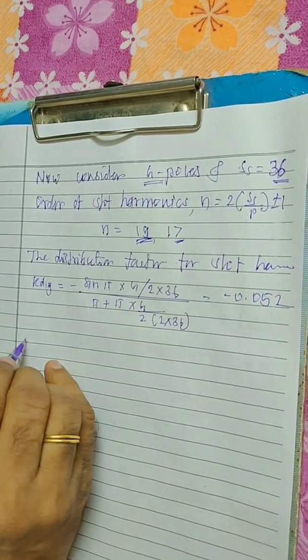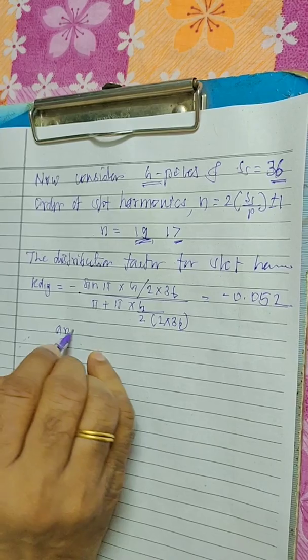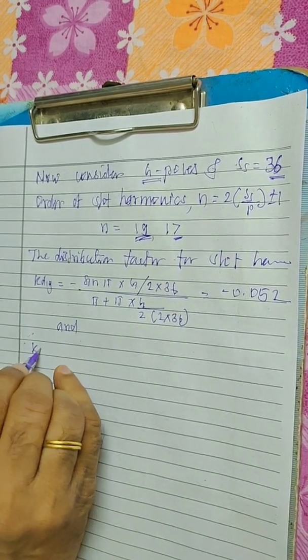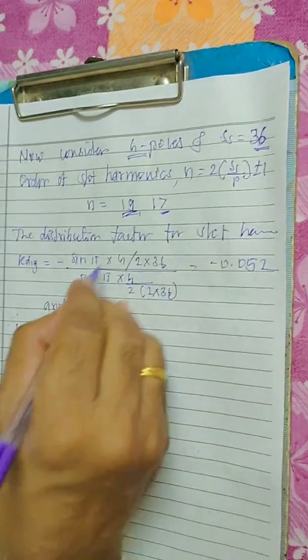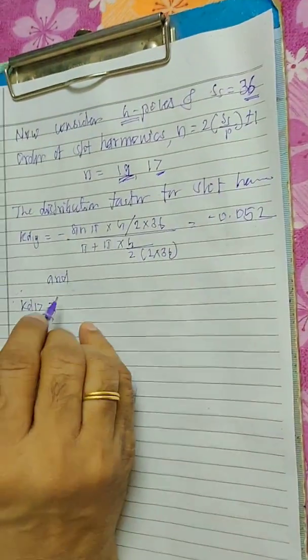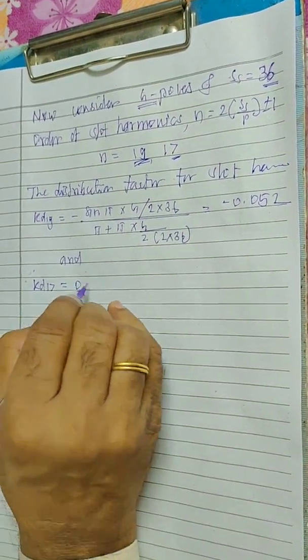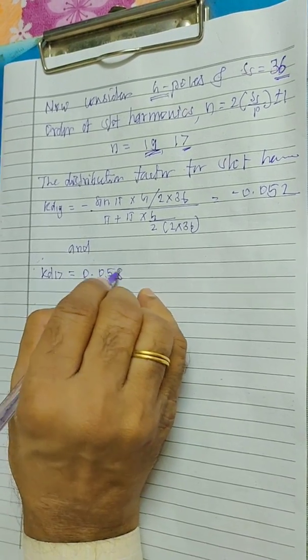And for lower order harmonics and for 17th order harmonics, the distribution factor KD7, if we calculate this way, we get equal to 0.058.